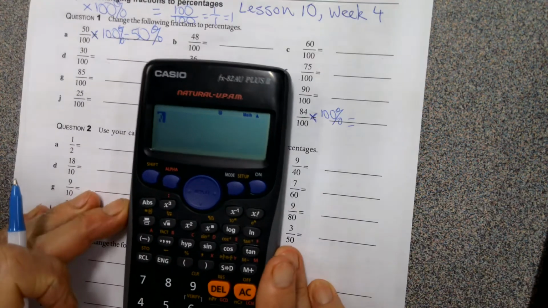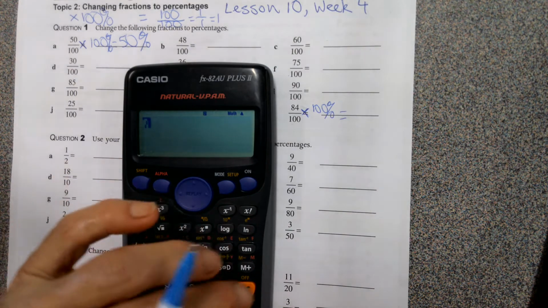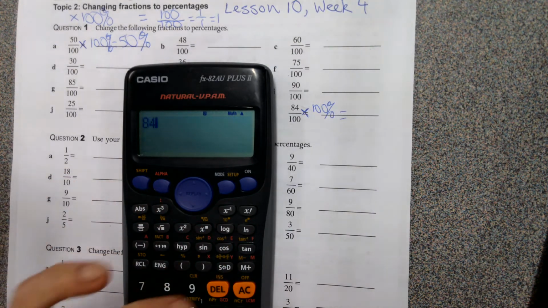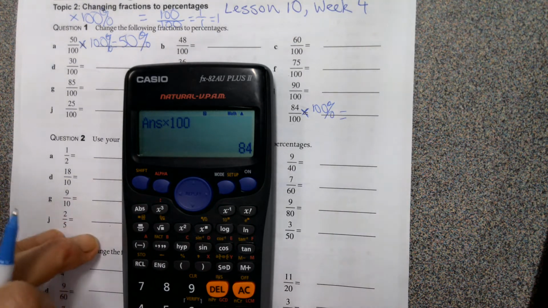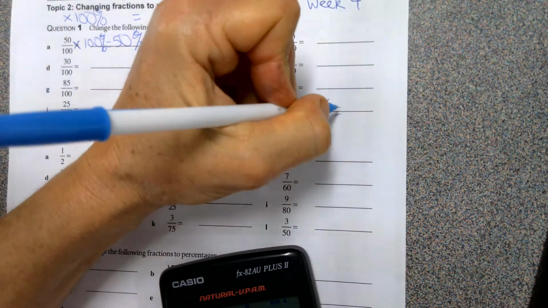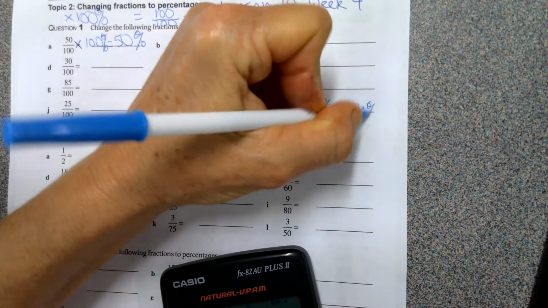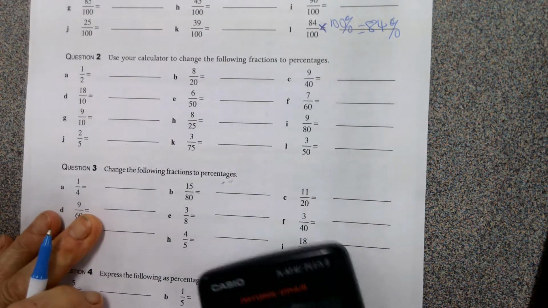So cancel, 84 divided by 100 equals, times 100 equals 84. So you've got 84, and we need to put in the percentage sign. Let's go to the next one.